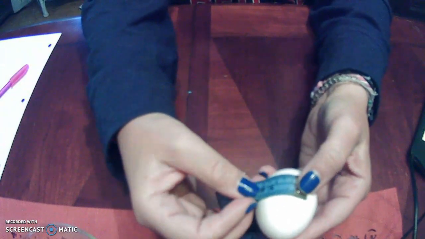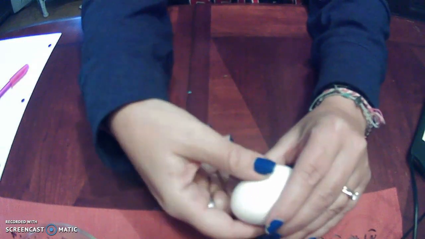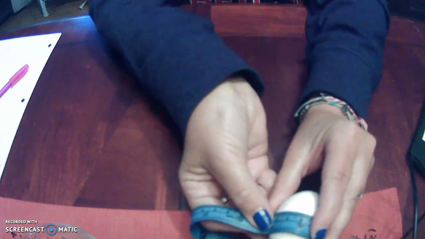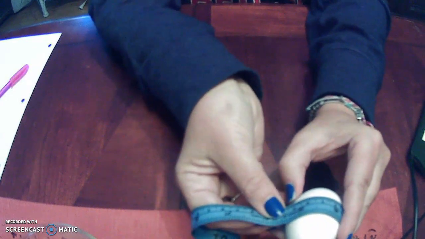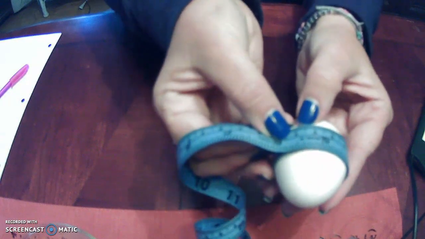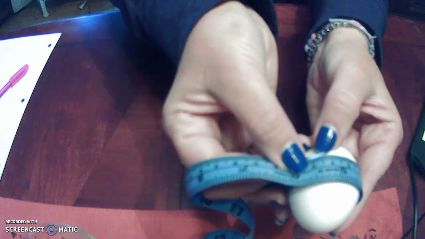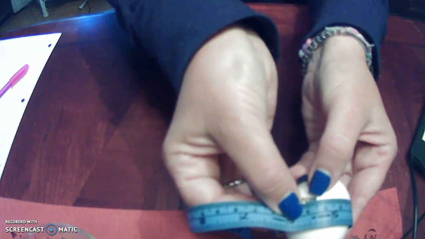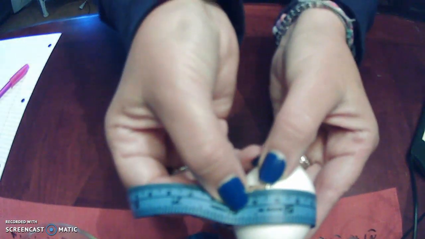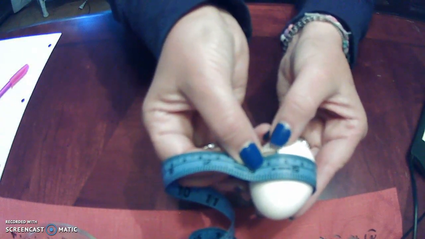Okay, now we're going to do the distance around. So I pick 1 point, and then I go all the way around. This is called the circumference. Being very careful not to drop the egg since it's my last one. All right, so I can see with the metal pieces, it lands right on about 13.5. Numbers are kind of blurry. Apologize. That's about 13.5.